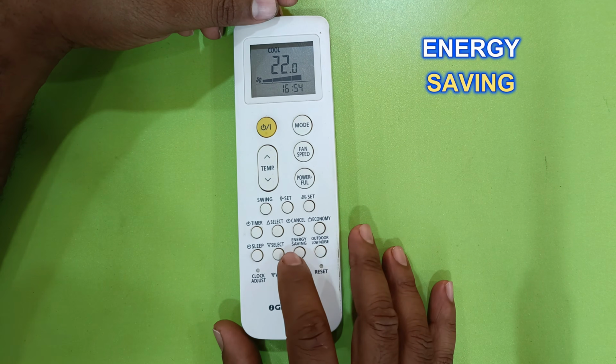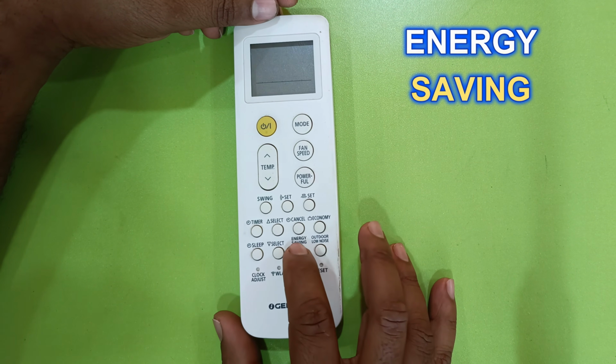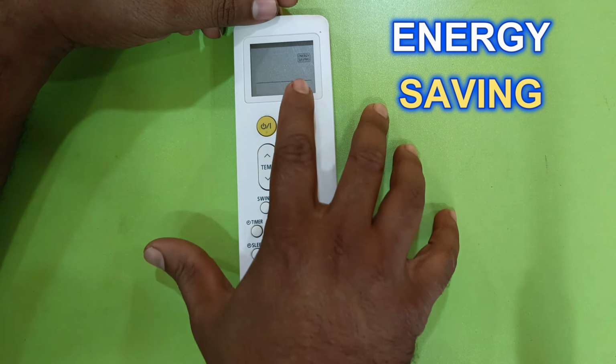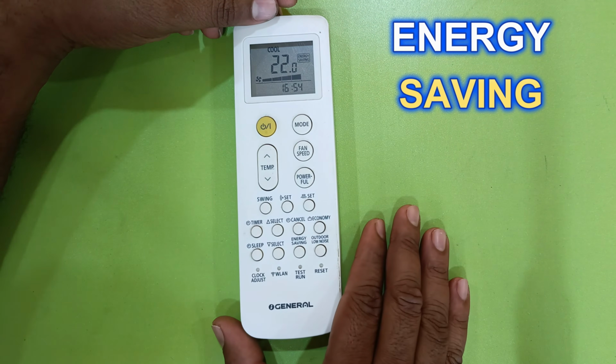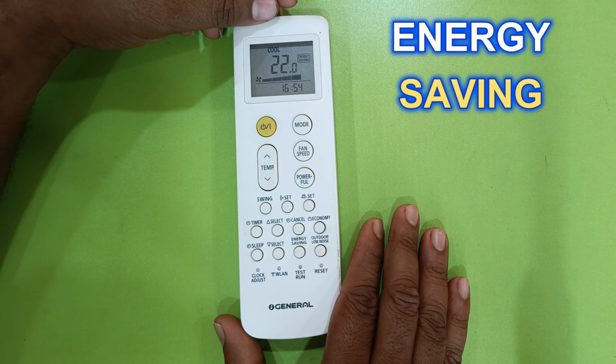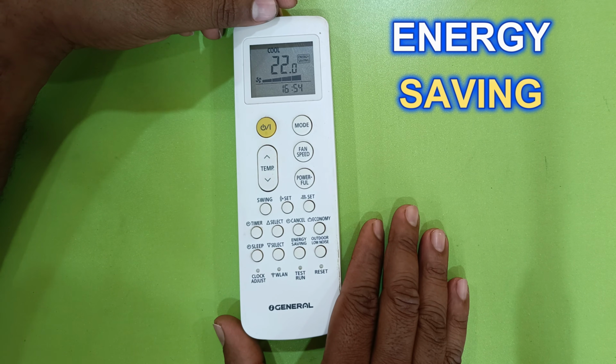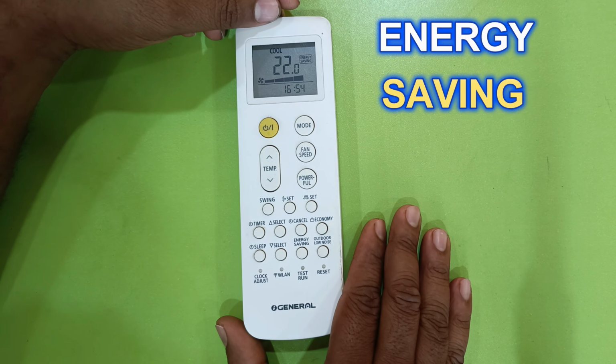The next button is energy saving. Pressing the energy saving button will enable energy saving in the AC. The energy saving feature ensures that the unit will turn off the compressor as well as the fan of the indoor unit when your space is cool, so that the unit consumes less power and reduces the electricity bill.